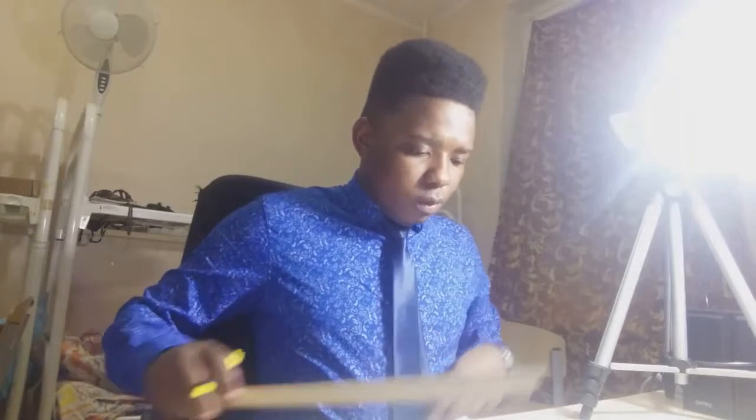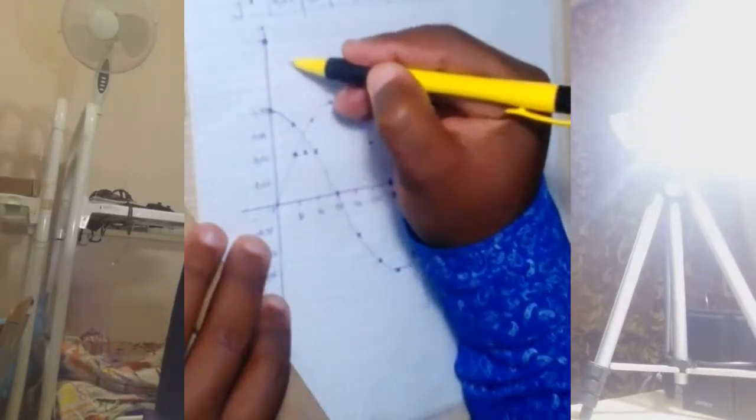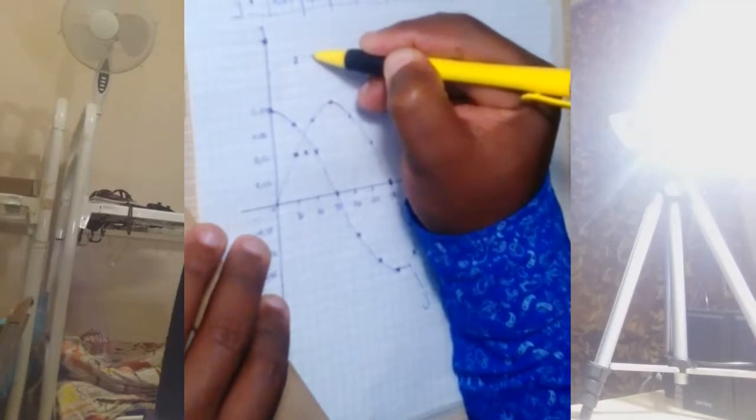Okay, so now there's another piece of information that I was given about these functions. I have the line x equal to 0, and it lies on the y-axis. My line x equal to 0 is just a vertical line which passes through 0. So I might label this axis x equal to 0.